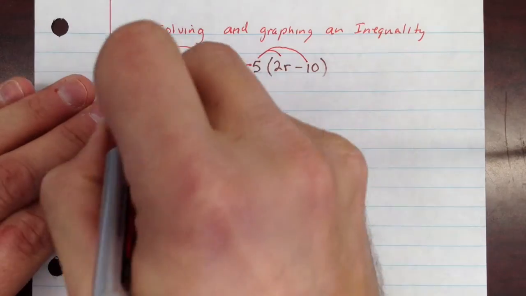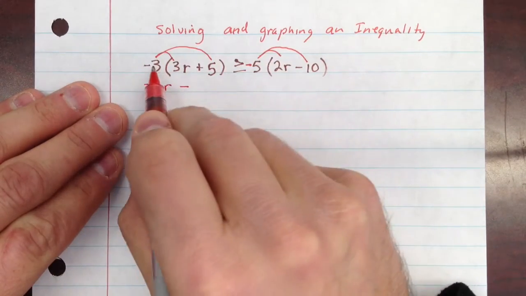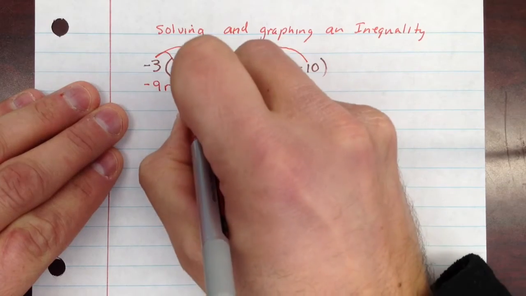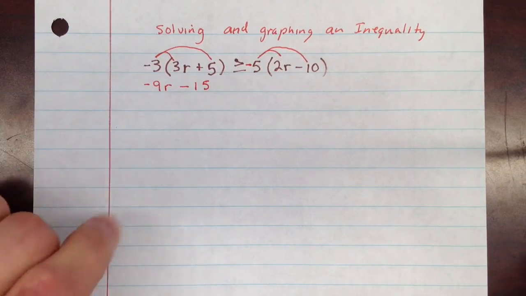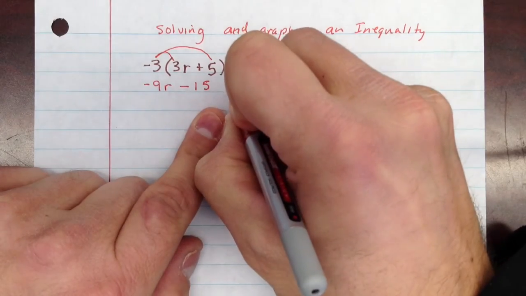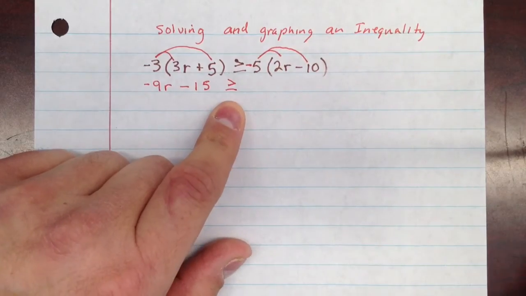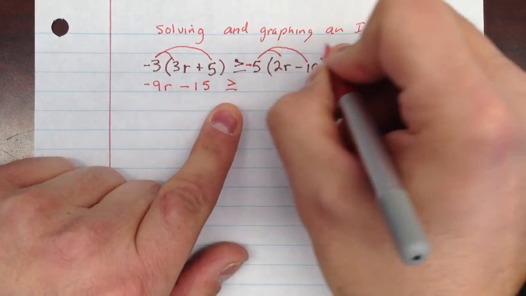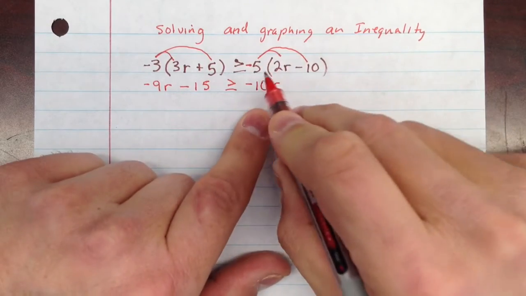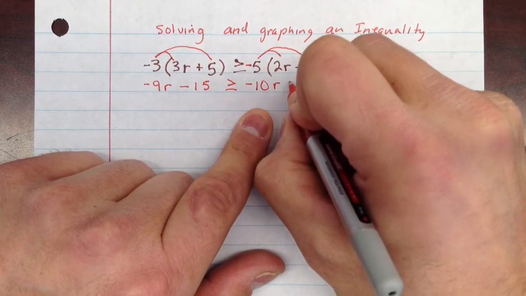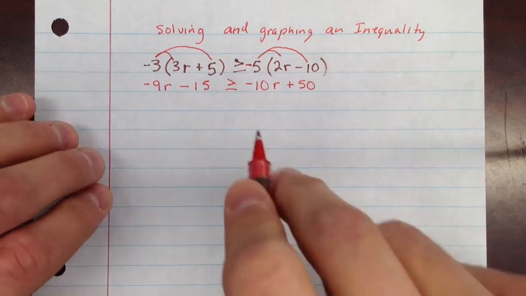So let's see what that results in. That gives us a negative 9r here. Minus is negative 3 times 5 is negative 15. Remember, you can show that as plus a negative 15 or minus 15. They're the same. Go ahead and bring your sign down, then distribute the negative 5 over here. So negative 5 to 2r is negative 10r. And then negative times negative is positive, so it's going to be plus 50.